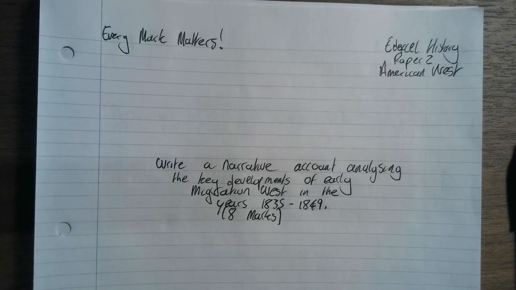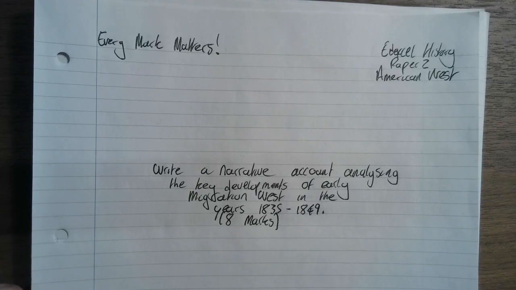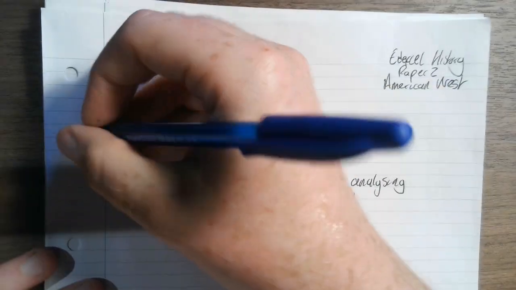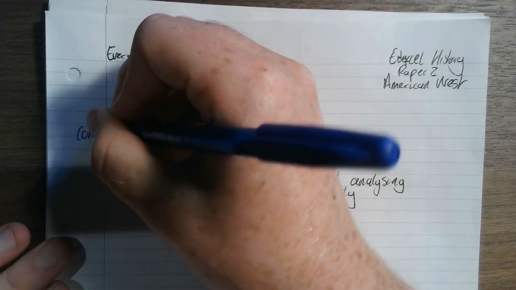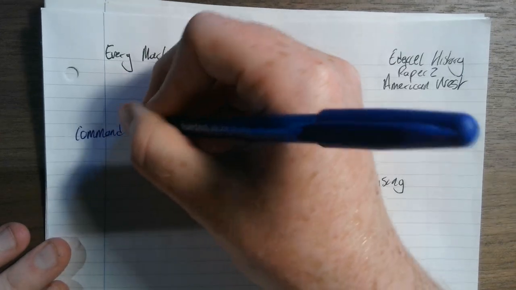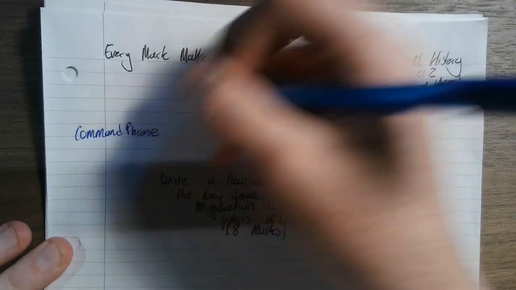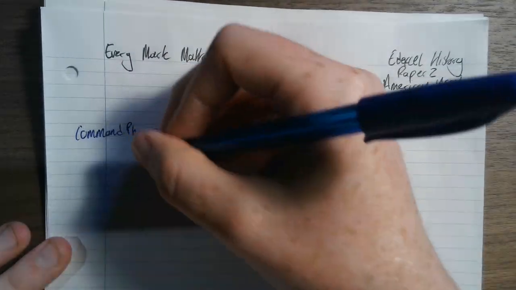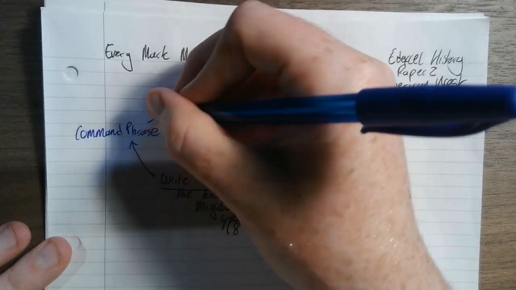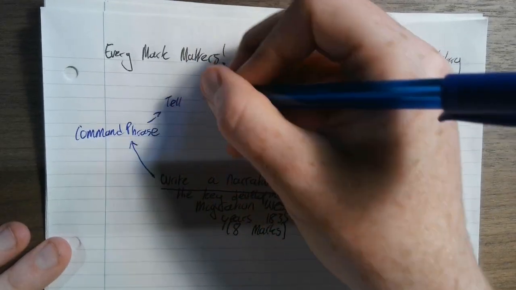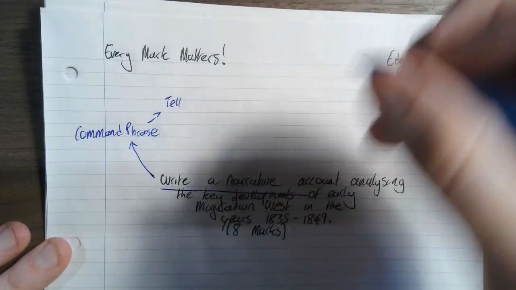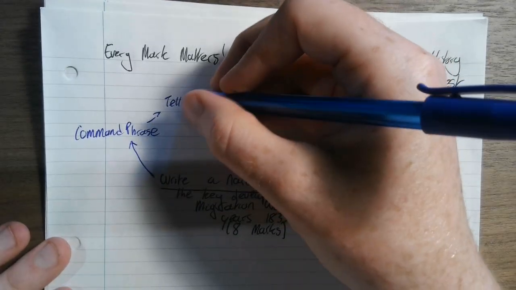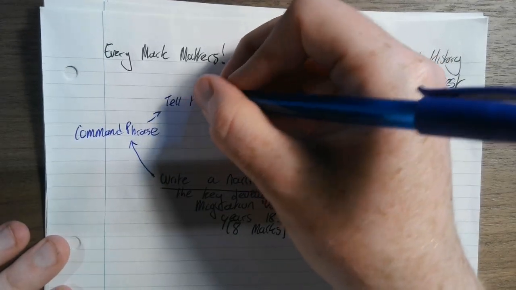So let's have a look at what this particular question is made up of, and how Edexcel want us to answer this question. First and foremost, our first component is the command phrase. The command phrase for this particular question is tell the story, or a narrative account, sorry. And what that basically means is it wants you to tell the story.